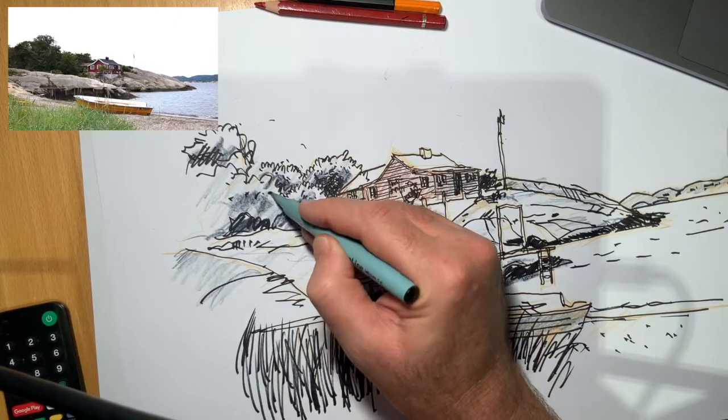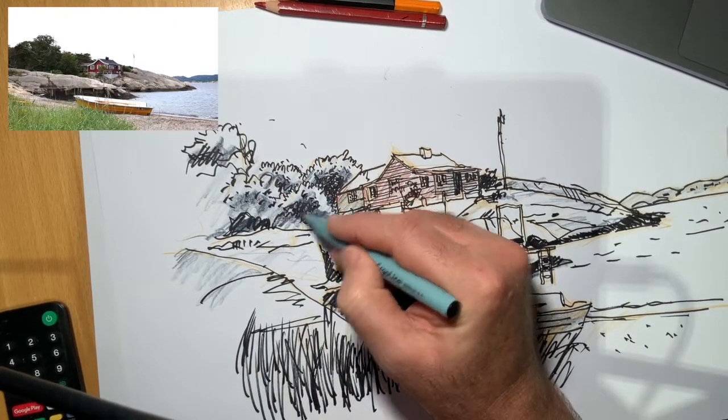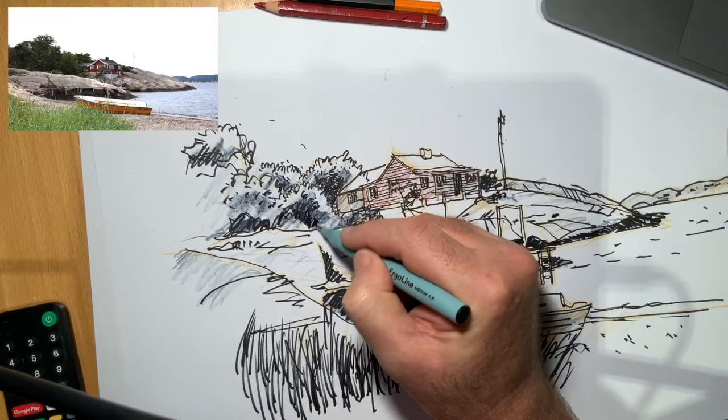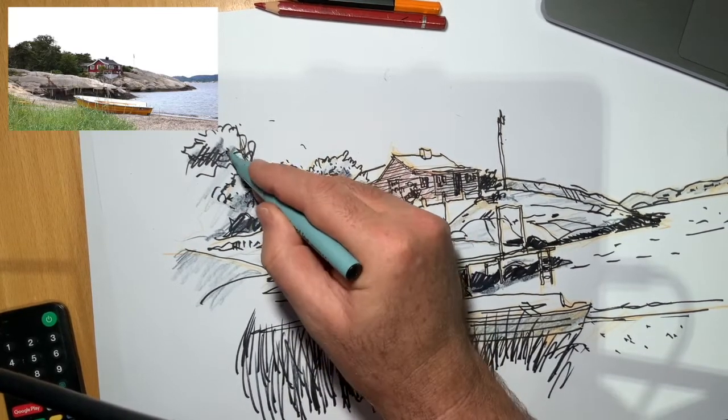And then if you want to get some texture and tone, you can just put some dots and other curvy things on the vegetation. Curvy things, there's a technical term.